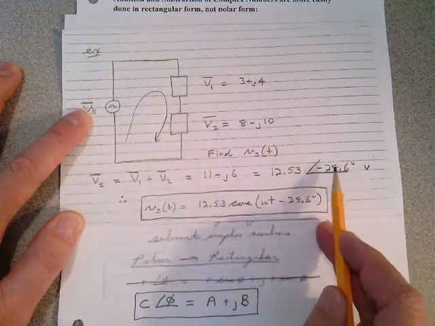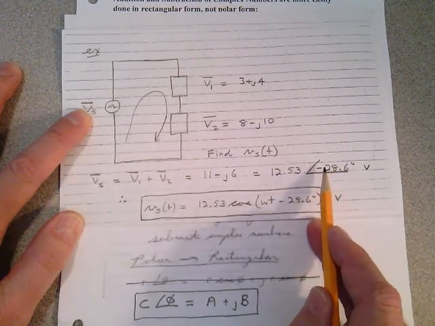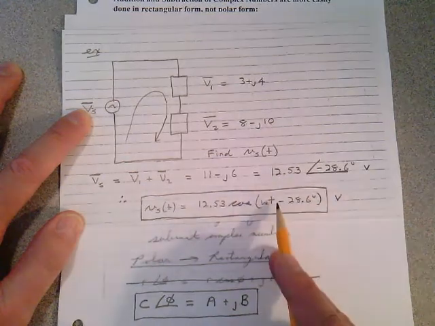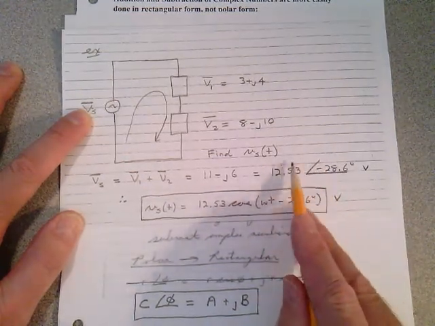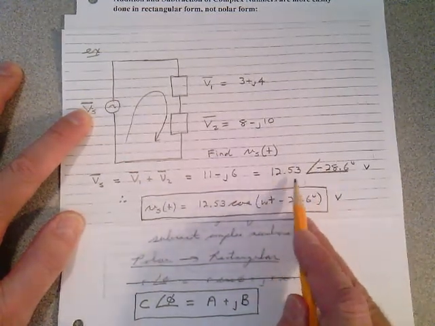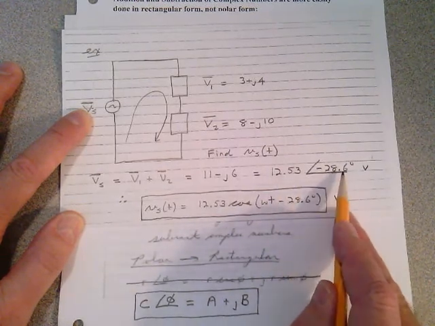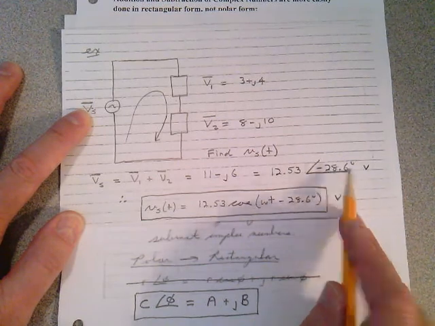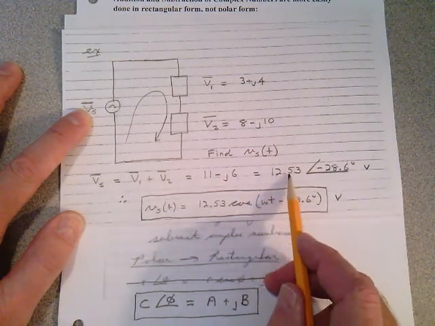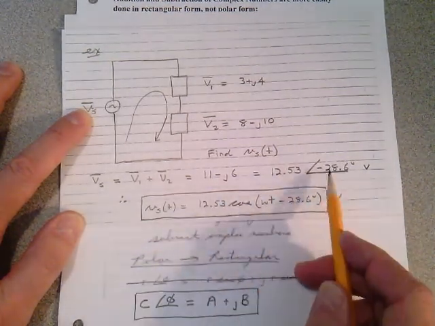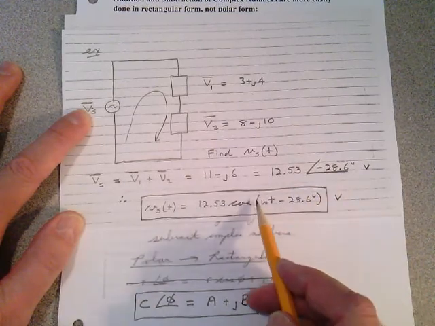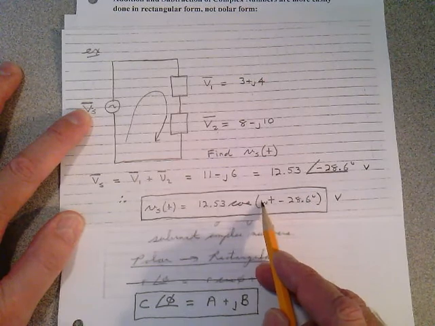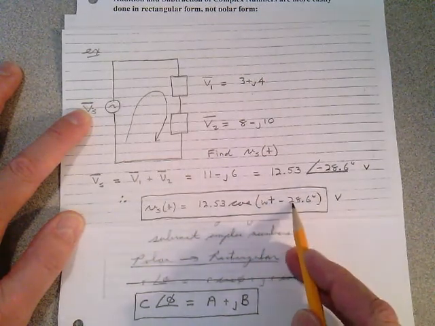But for now, when you go from the polar form or the phasor form back to the time form, we're always going to assume that this phasor form is a cosine representation of the value. So there's your maximum value, 12.53. These are always going to be in the cosine form. I just told you that. We don't know the frequency, the angular velocity. It's just omega t, and the phase angle is minus 28.6 degrees.